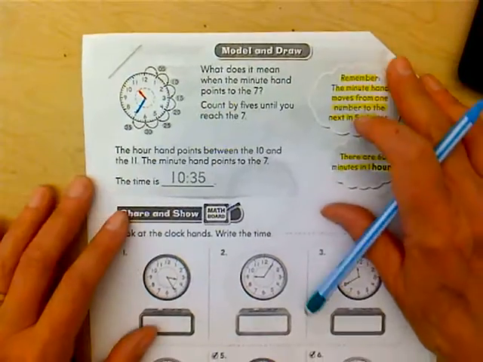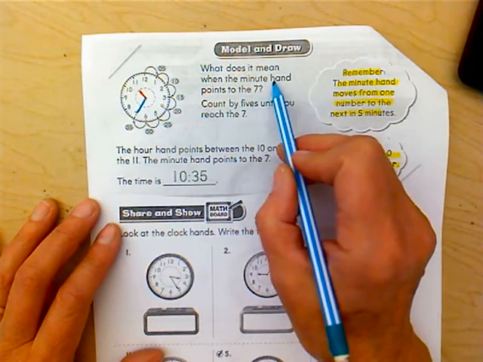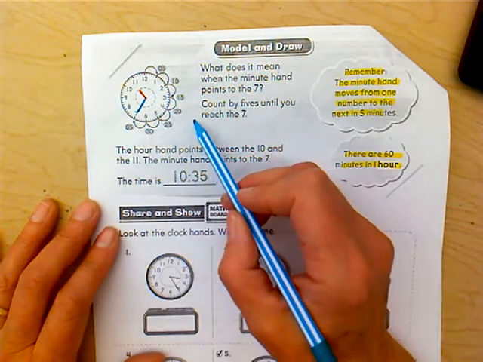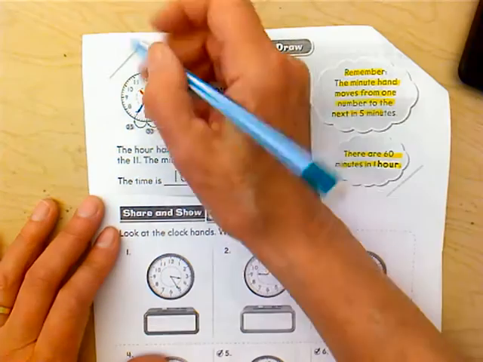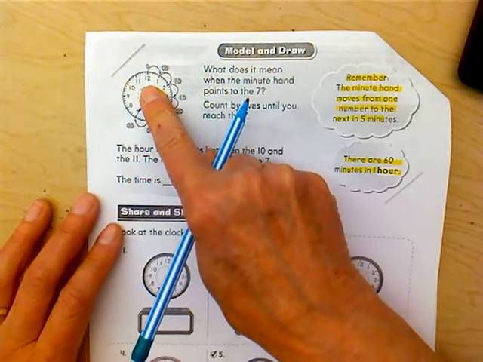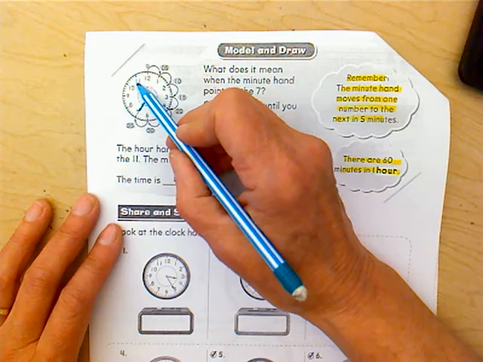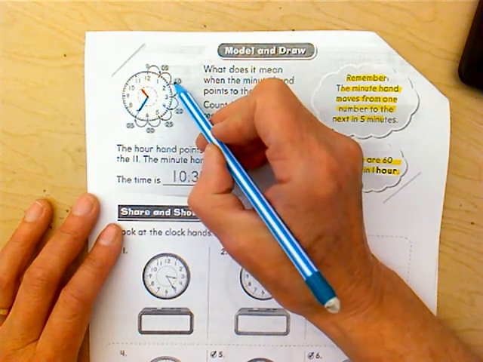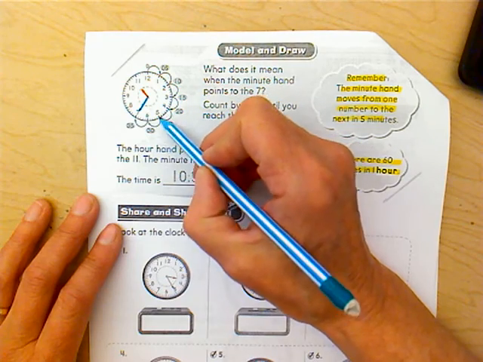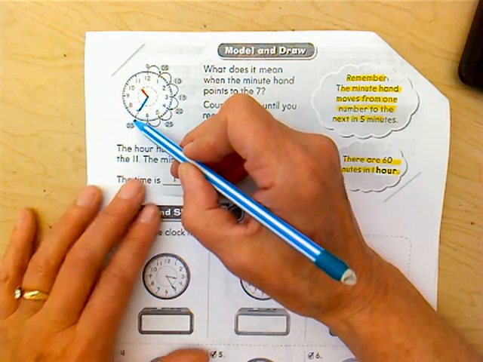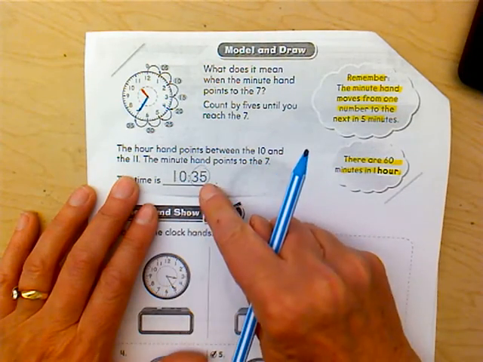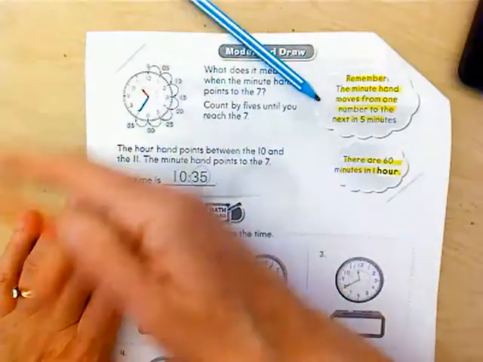Here's our learning section. What does it mean when the minute hand points to the 7, which I have highlighted in blue? Count by 5s until you reach 7, understanding that 0 is at 12, so we start counting at 0. 0, 5, 10, 15, 20, 25, 30, 35. We are 35 minutes right here. 35 minutes past the hour of 10 o'clock.